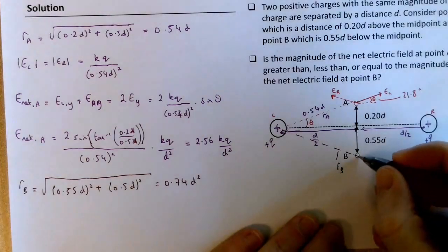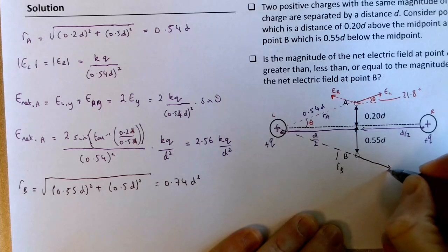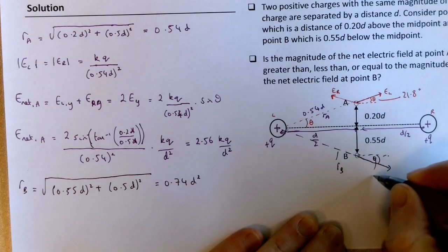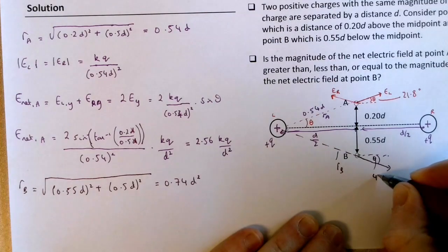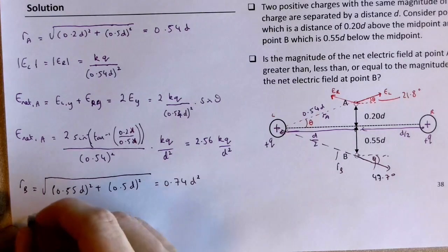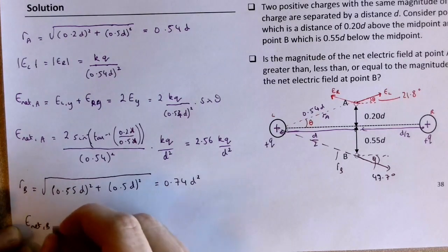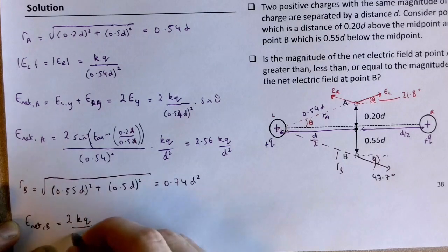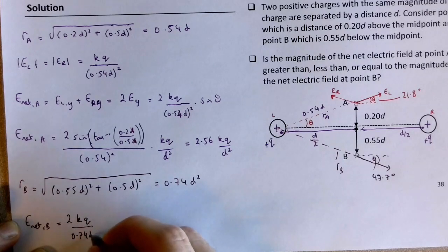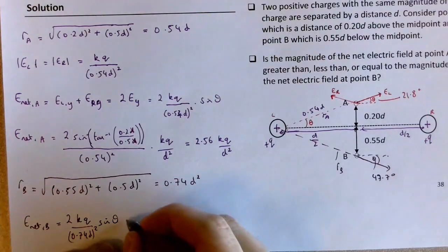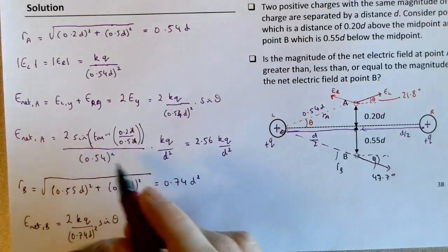So here, if this is the field here, you're looking for the angle theta here, this works out to be, I believe, 47.7 degrees. So to get the E net at B, we're going to do 2KQ over 0.74 D all squared times the sine of that angle. So I'm going to do the same calculation I have here.